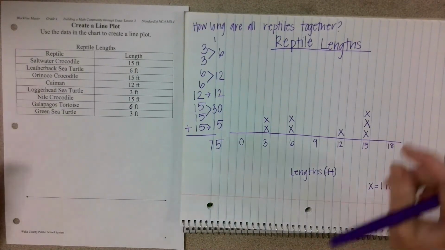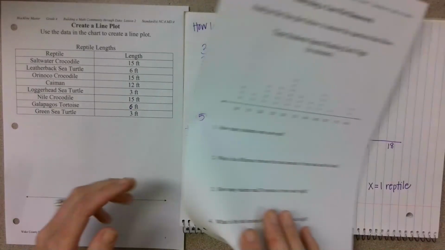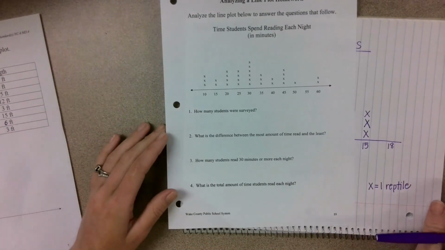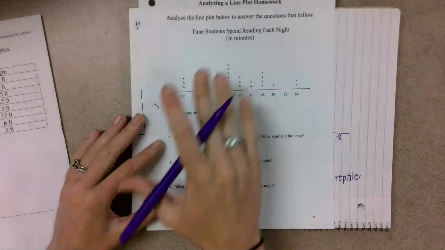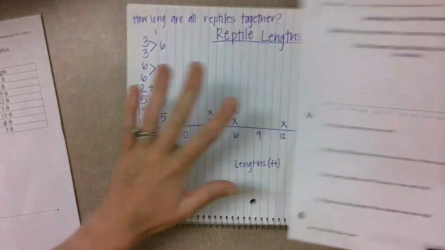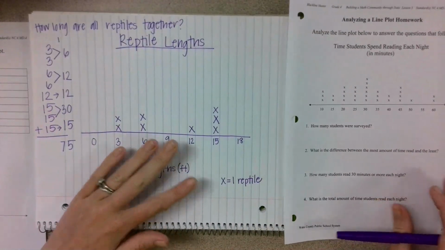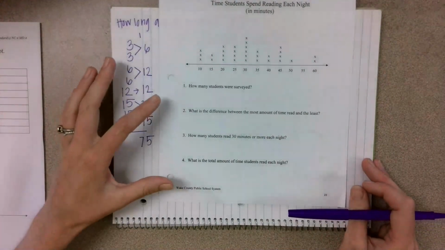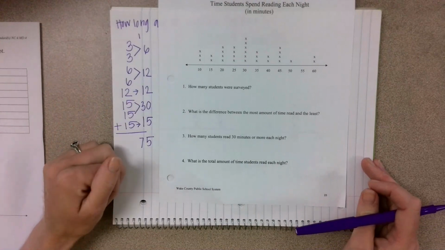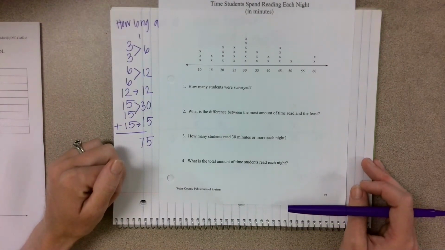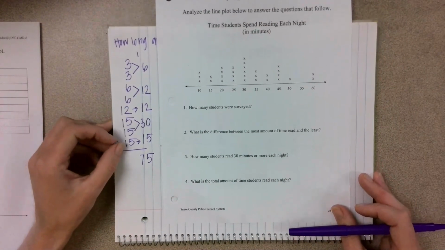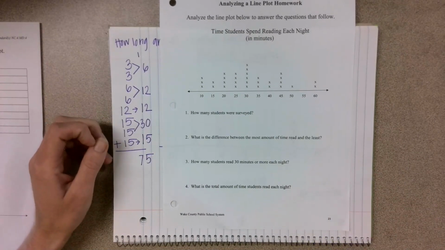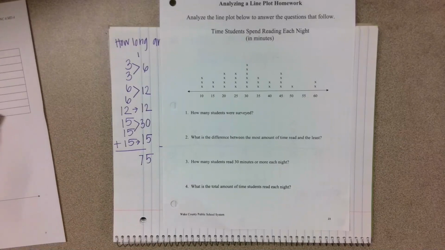What I want you to do now is I would like you to do page 23. I would like for you to try to complete this, not in front of a computer. You can use your math notes as a guide to help you. Answer them on paper. Then when you're done with that, you can enter your answers into the Google form. It will look just like this, and tomorrow we will work more on line plots and reading charts and data. Please, please, please let me know if you have any questions.